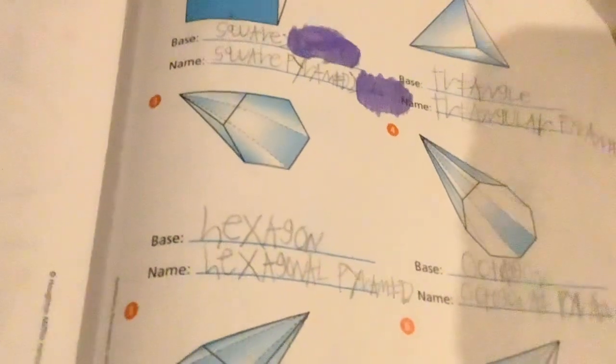What is the name of this pyramid? Well, if we count the number of sides, there are 1, 2, 3, 4, 5, 6. Let's double check. 1, 2, 3, 4, 5, 6. Yes, there are 6 sides as the base. So the base is shaped like a hexagon because it has 6 sides and 6 corners, or 6 angles. Angles and corners are identical. They could be known as angles or corners.